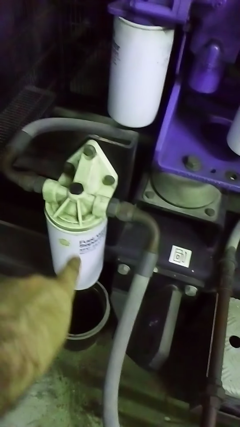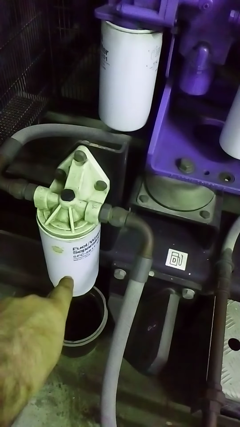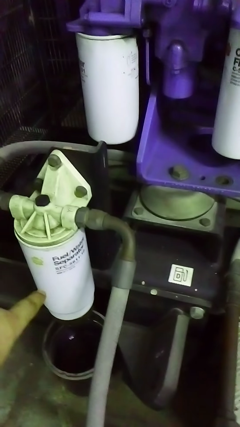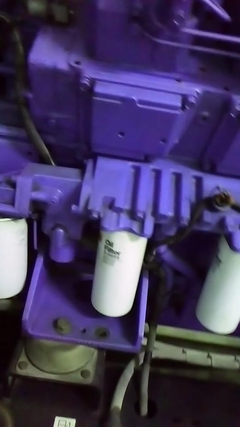So you can see here we have one fuel filter, sorry, not a pump. You can see one fuel filter, and we have these all for the oil filter. You can see all the filters used for oil.